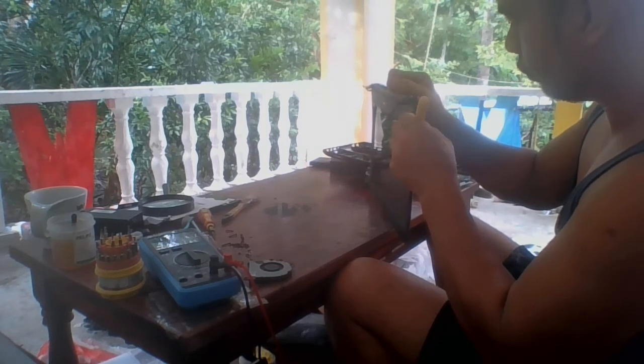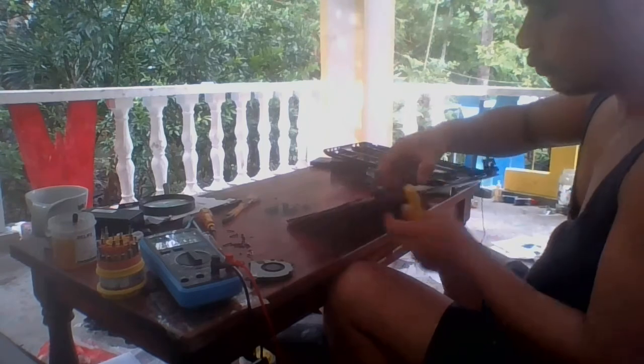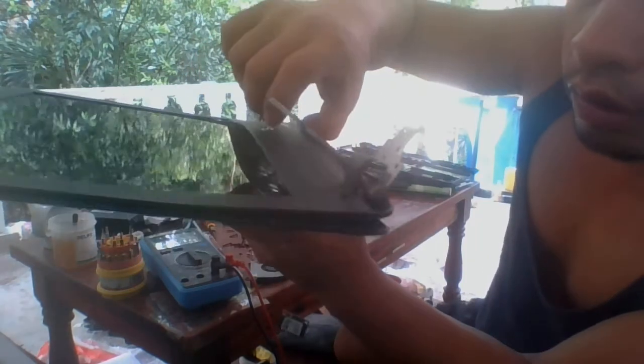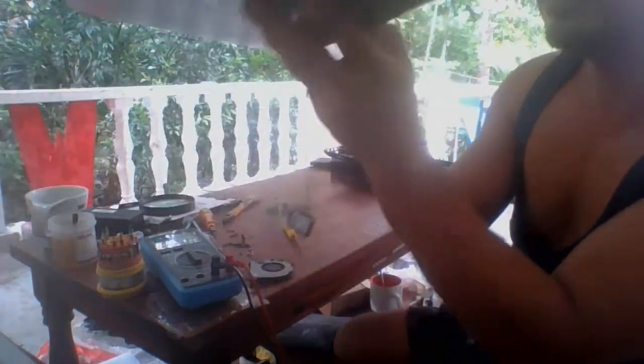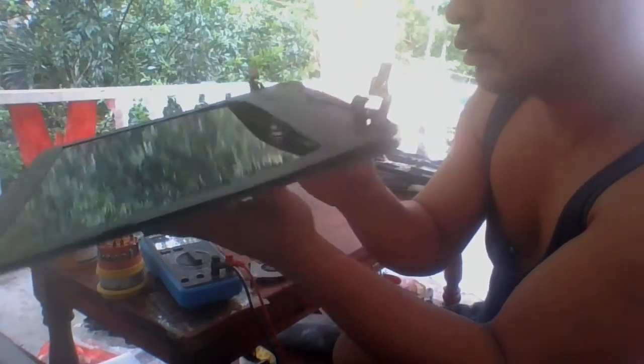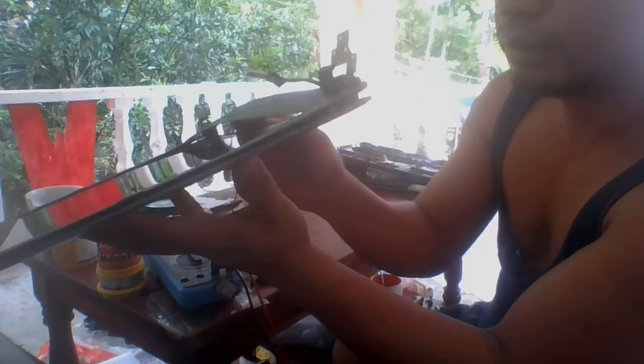Okay. So I think that's enough. So titingnan lang naman natin kung meron siyang mga ants. So we don't need to detach it all. So, tingnan lang natin kung may mga ants dyan. So wala naman. Kasi most of the ants really reside at the back side of this LCD. So wala naman. So yun lang yung ginawa ko. Just put it up.